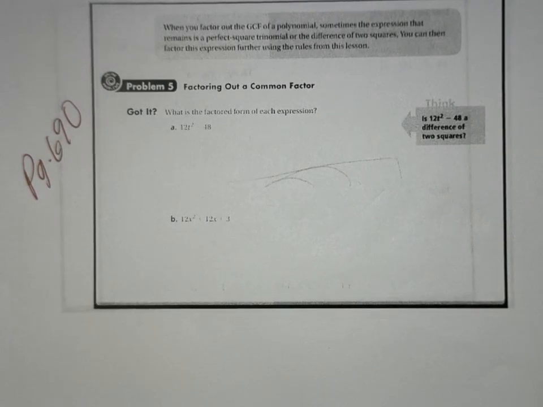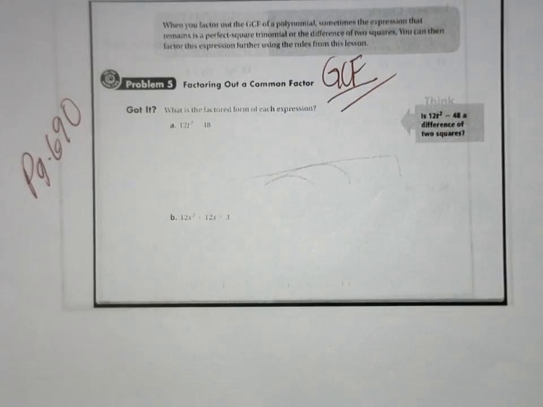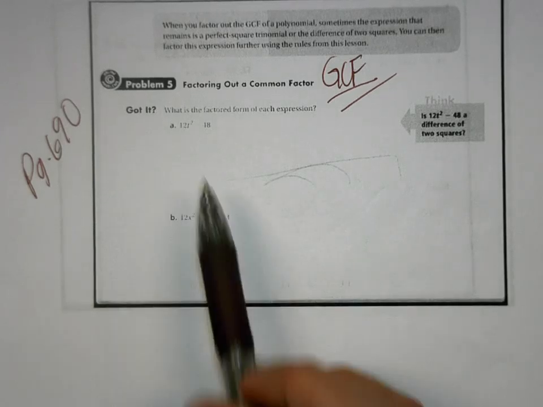What is different about this? You have to first take out a GCF. But whenever we're looking at problems, shouldn't we always look for GCF first? The answer is yes, always. Okay, so looking at this problem, do you notice a GCF?